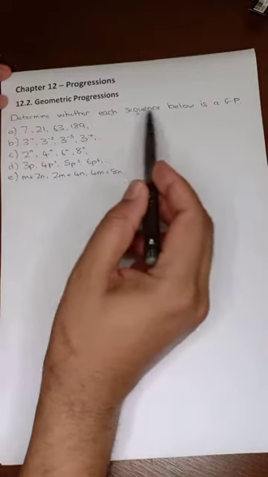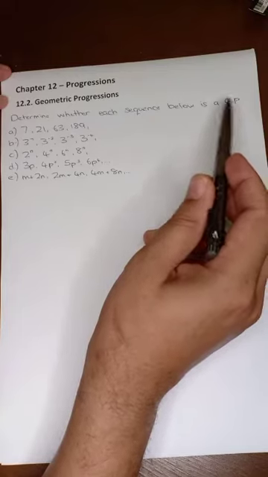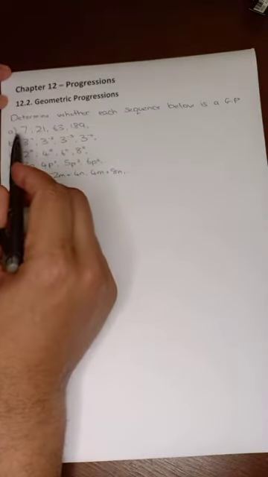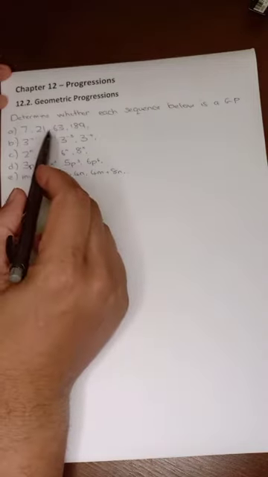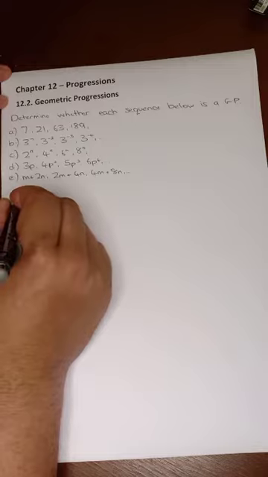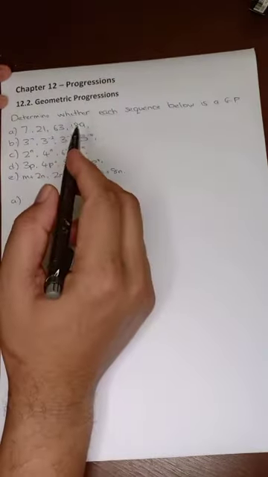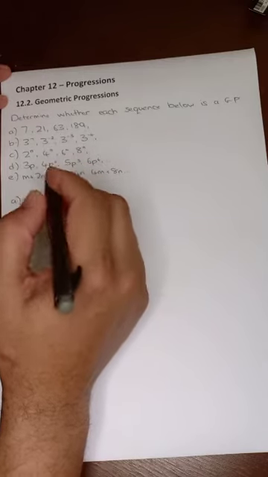Determine whether each sequence below is a geometric progression, GP. Okay, we start with the first one. A: 7, 21, 63, 189. If it is a geometric progression, the common ratio should be the same.